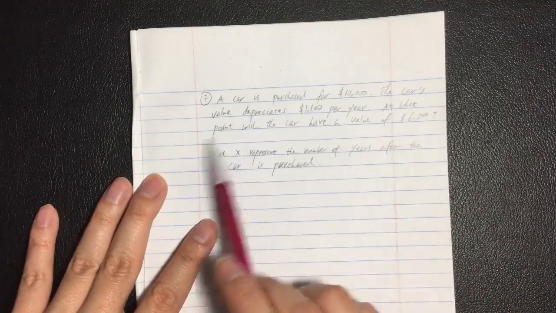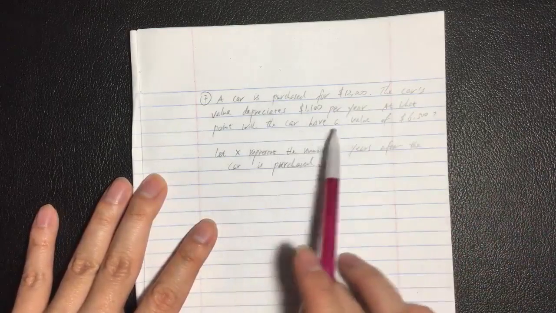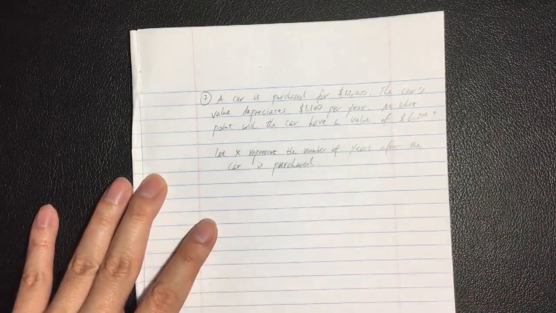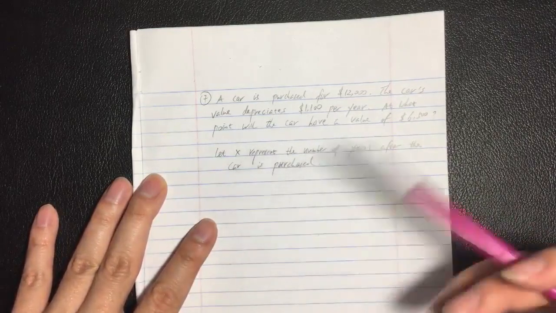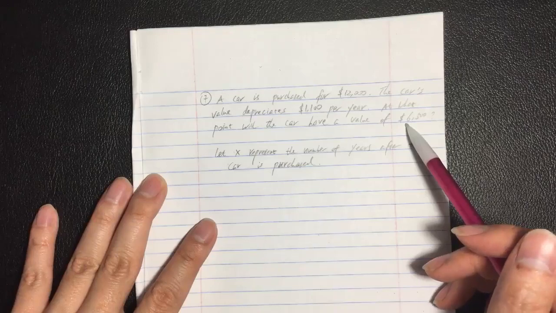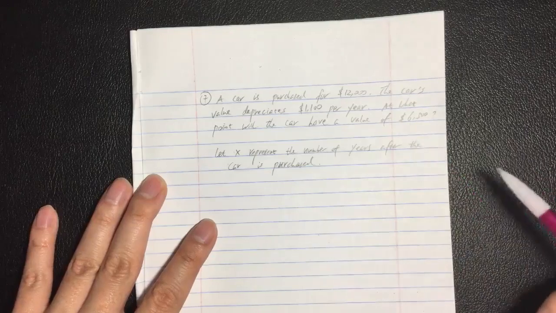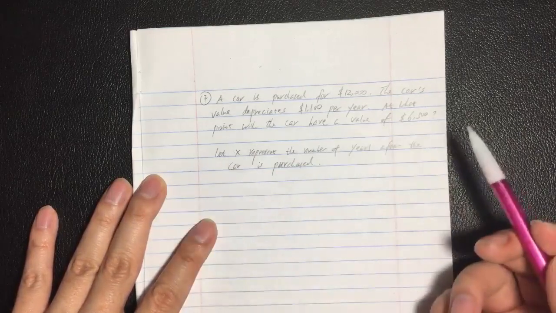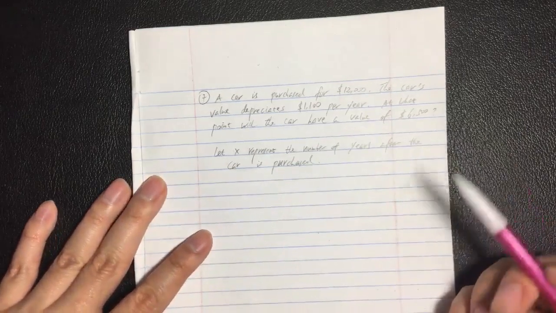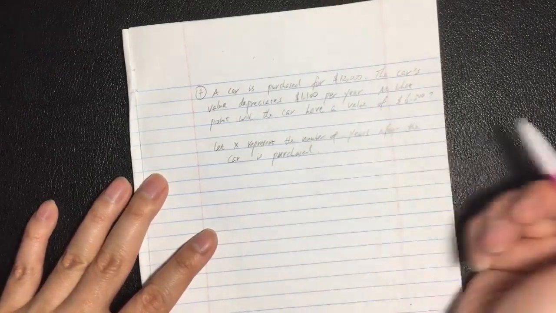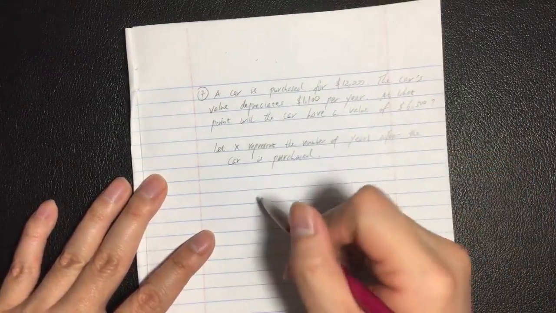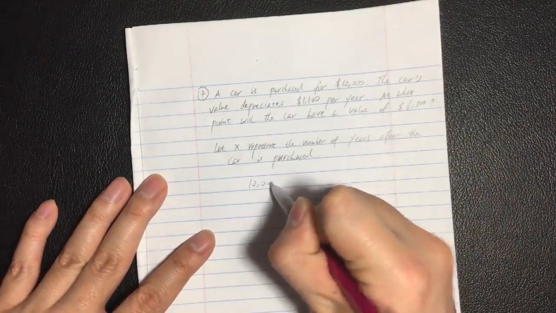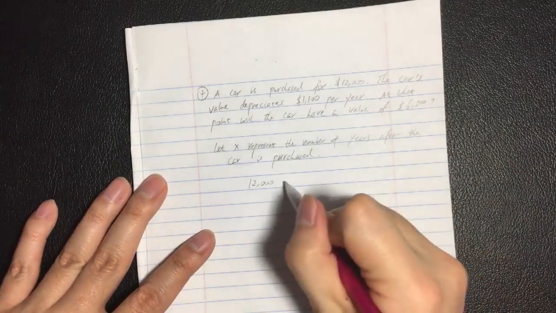At what point? How long does it take the car to have a value of $6,500? So the x represents the number of years after the car is purchased. We try to find x. So in the beginning, when the car is just purchased, its value is 12,000, and the car's value goes down.